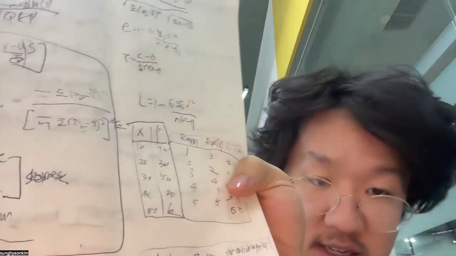And kurtosis is checking tailedness. There is Fisher kurtosis, which is calculating this one minus 3, and we are checking whether it is a positive or negative number.